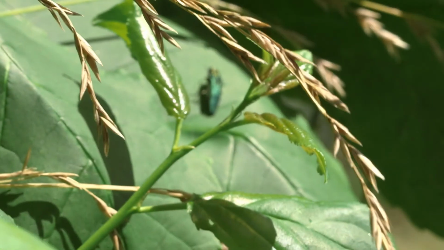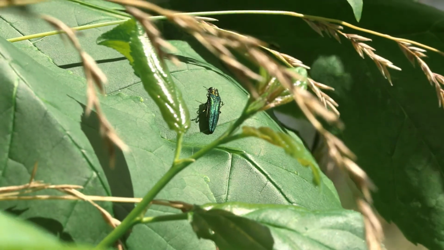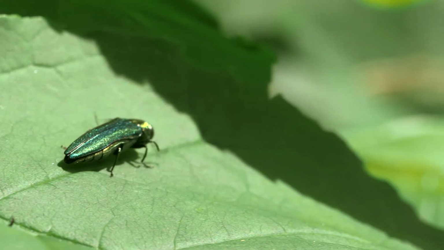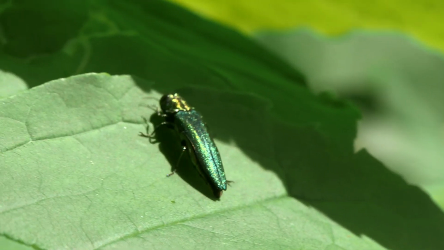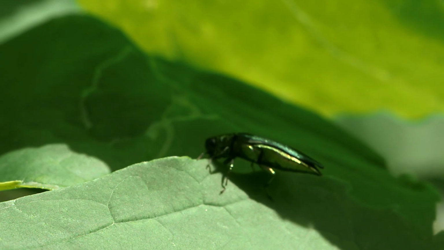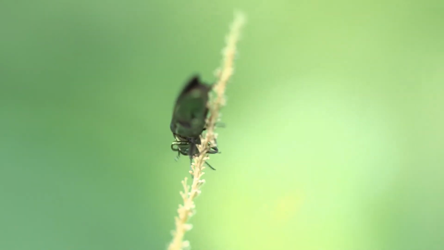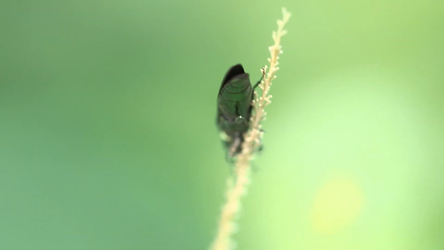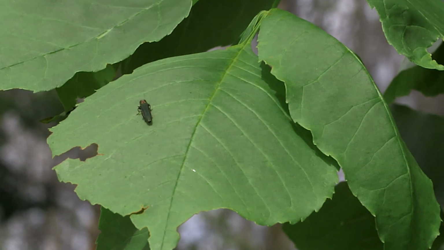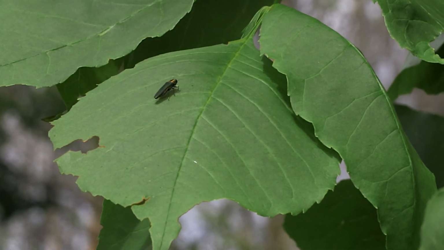Emerald ash borer is an invasive alien species. It's alien in the sense that it is not native to this part of North America. In fact, it's not native to North America at all. It's also invasive. The invasiveness is measured on things like the economic impact, environmental impact, ecological impact, and social impacts.